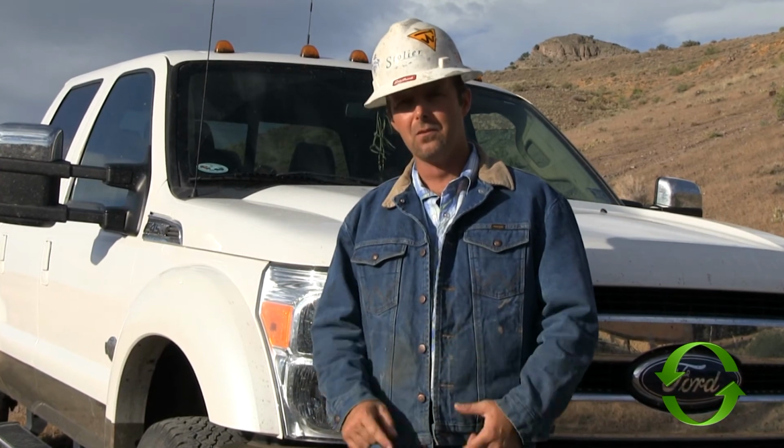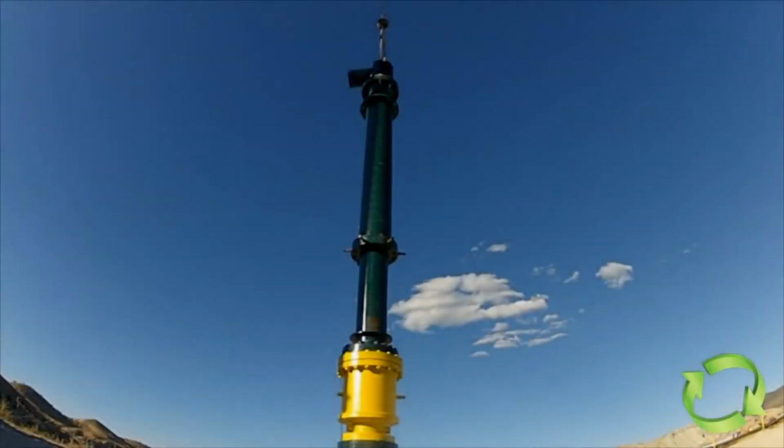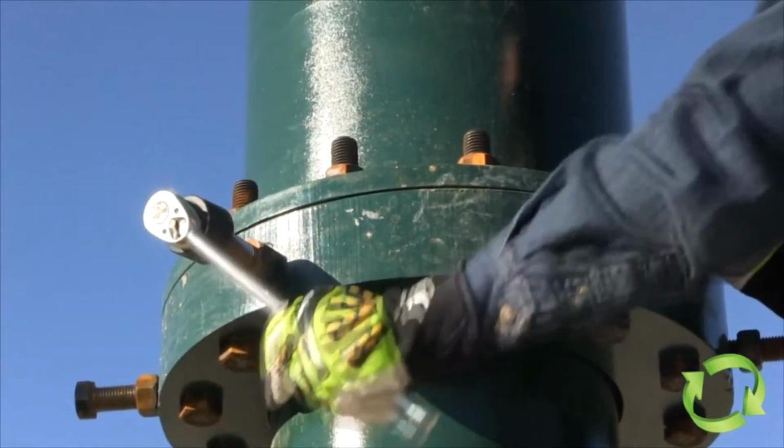May we all go home safely after a long day at work. Well control management is key to safety and environmental protection. The TC tool will revolutionize the industry and become the new industry standard. The TC tool. Why would you drill without it?